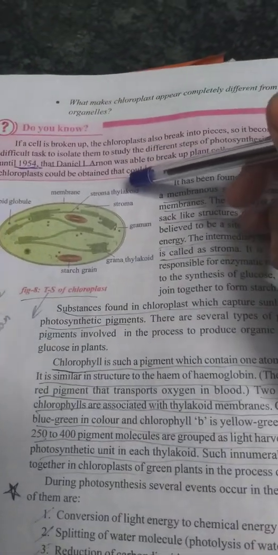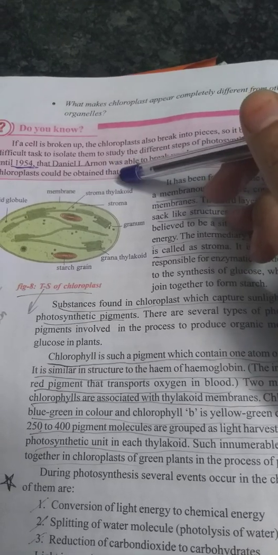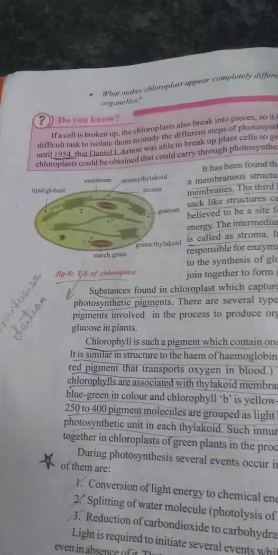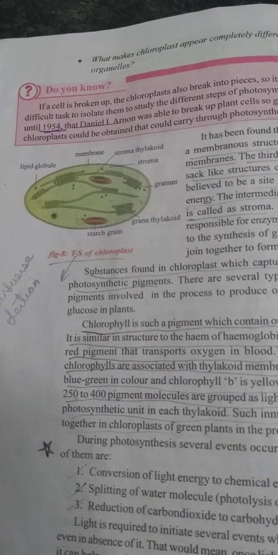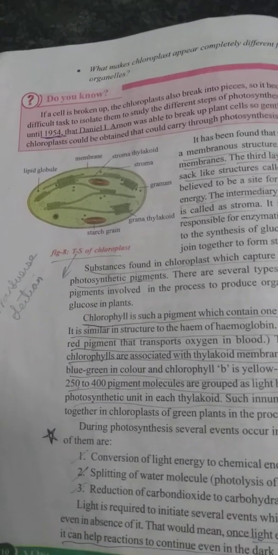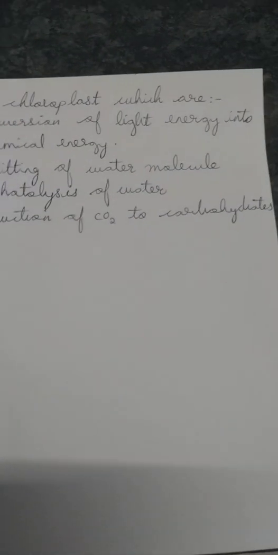Now, each thylakoid contains how many pigment molecules? It contains 250 to 400 pigment molecules. Apart from photosynthesis, which we know occurs in chloroplast, there are some different functions which also occur in chloroplast. That is, they convert the light energy into chemical energy. They split the water molecule, which is also known as photolysis of water, and they reduce the carbon dioxide into carbohydrates. These three activities also occur in chloroplast.